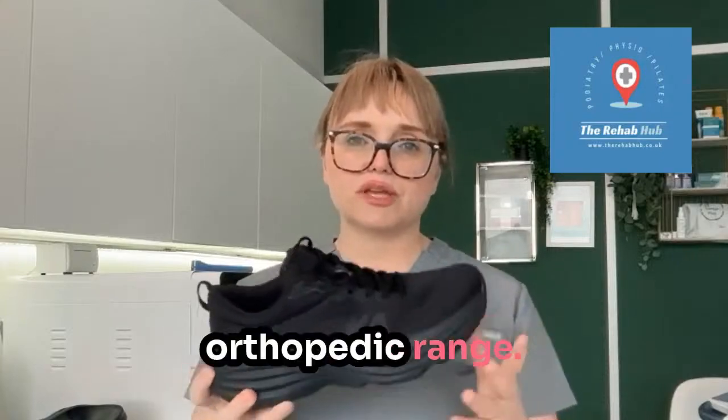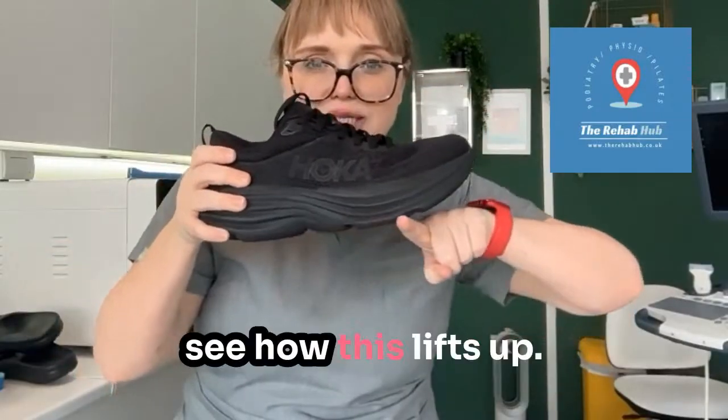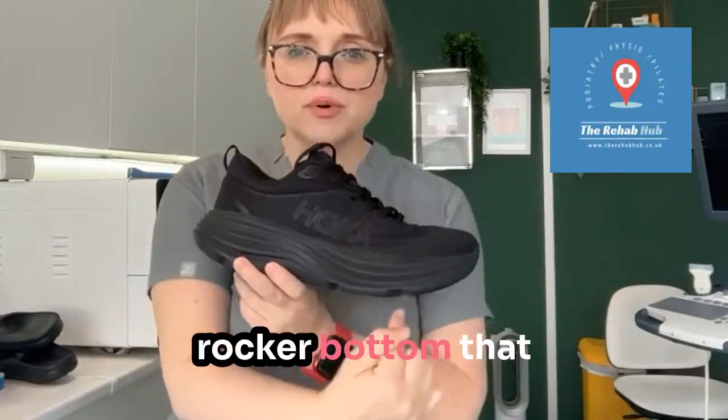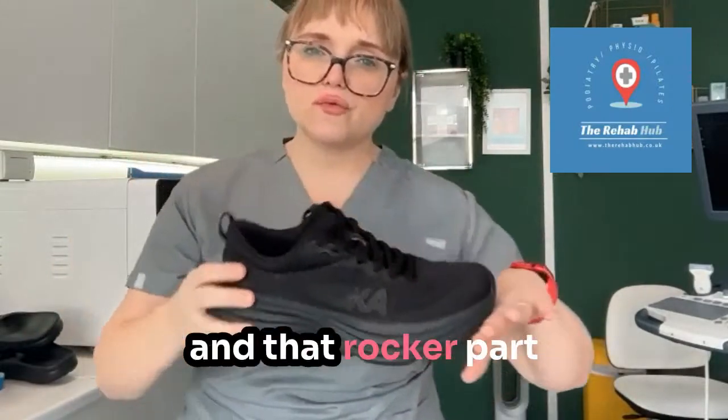This is the orthopedic range. The features that we love about this, it doesn't bend. And see how this lifts up, so it's almost like a rocker bottom. That helps with ambulation. It helps with that toe off and that rocker part.